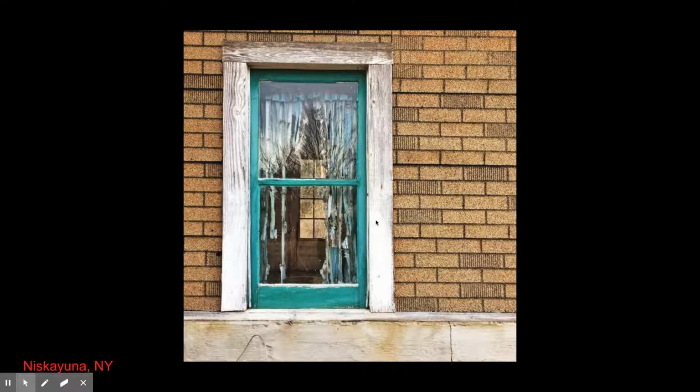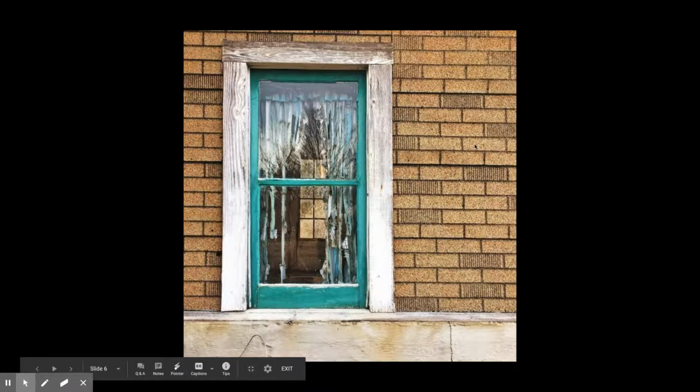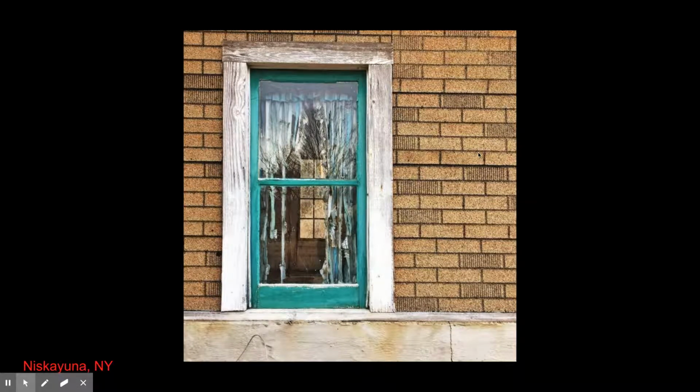This one I love because of the repetition and texture of those little bricks along the side. So again, don't just take the picture and have it be of the window. Back it up, look at what could be included in the image. So you have these squares, you've got the rectangles, you can see these tattered curtains in the window. I just felt like this was staged or something because it's just so perfect.